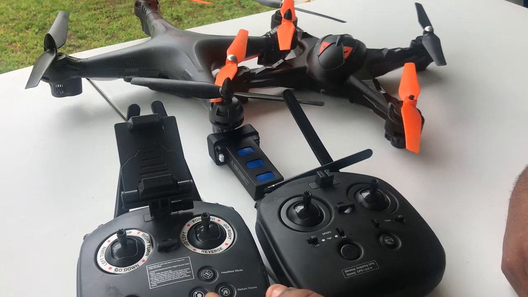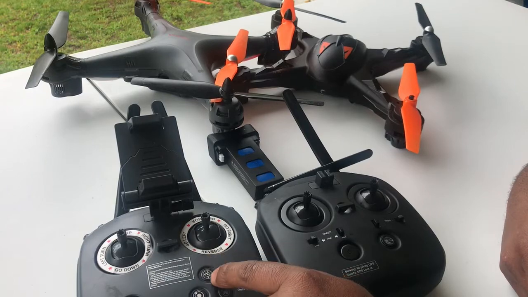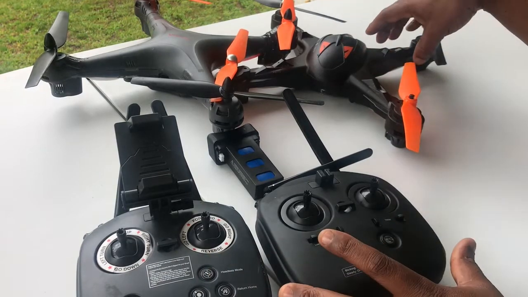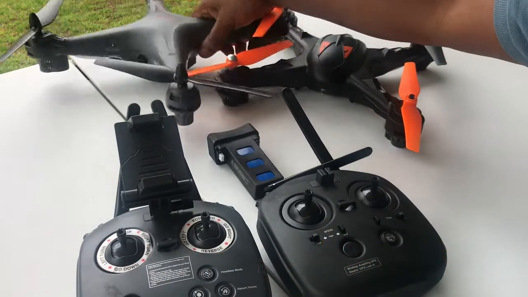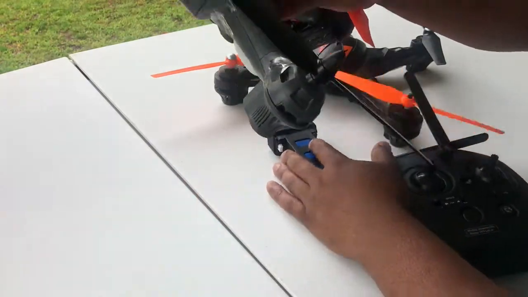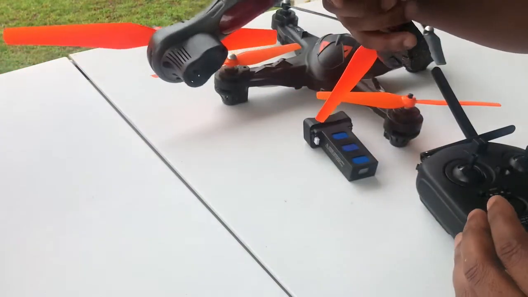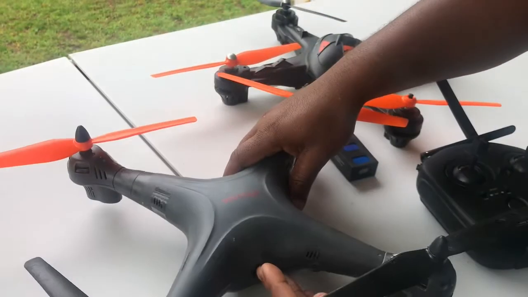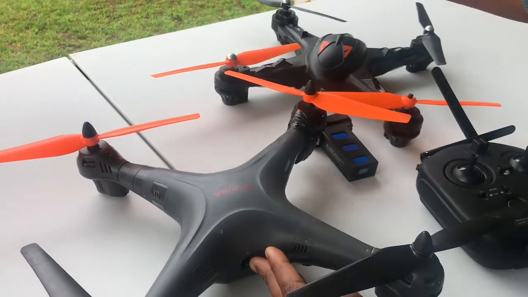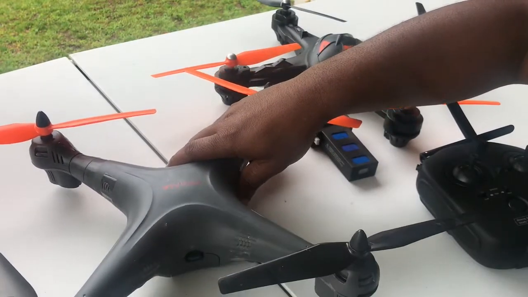The second one that we could talk about is the headless mode. Now let me demonstrate that a little bit right here. With the headless mode button, this is the front of your drone and this is the back part.